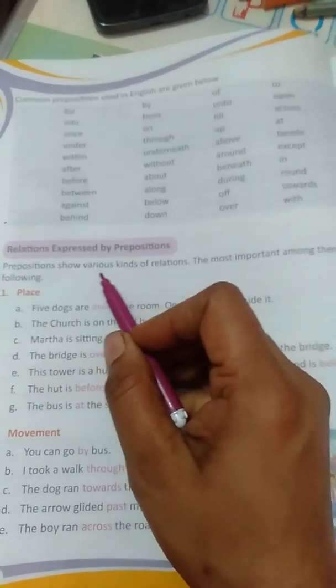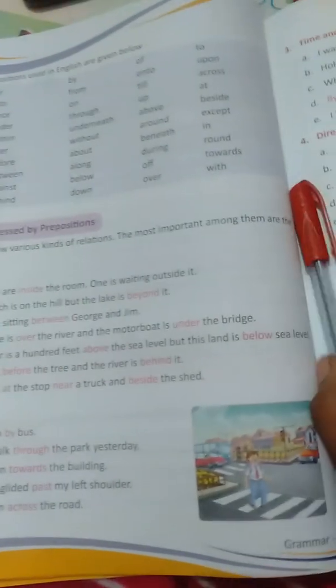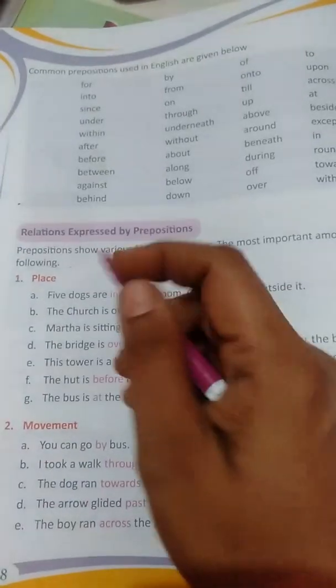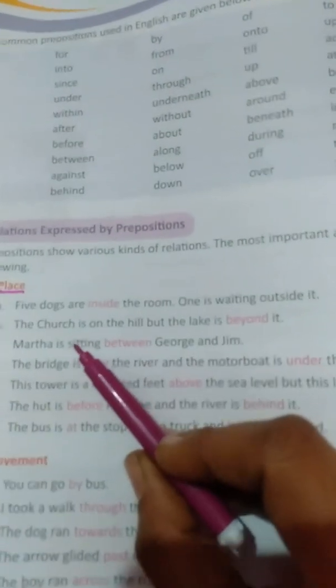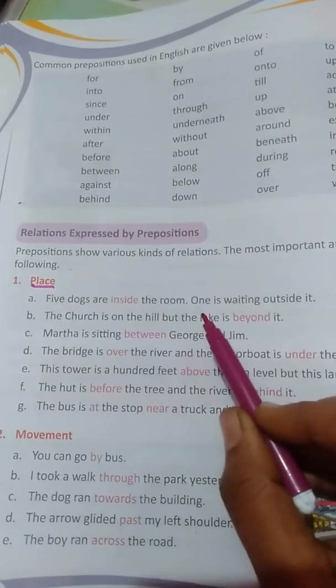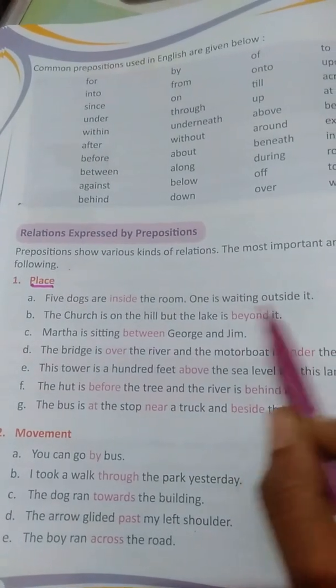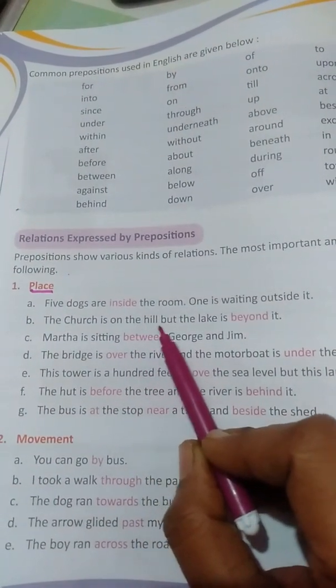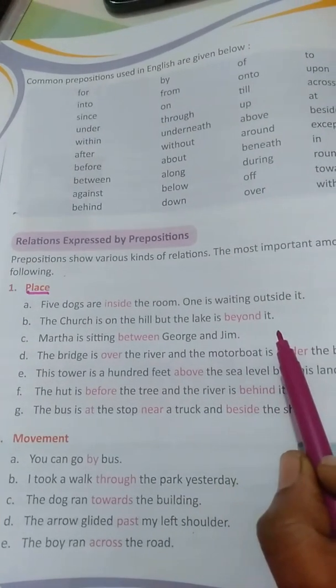Prepositions show various kinds of relation. The most important among them are the following. The first one is place. Five dogs are inside the room. Inside, showing the place. One is waiting outside it. The church is on the hill, but the lake is beyond it. Place.